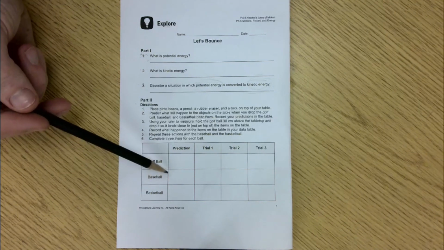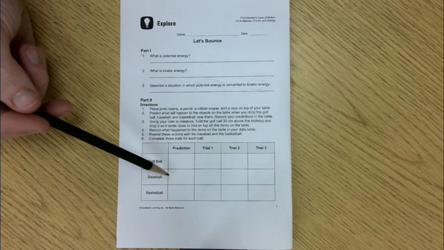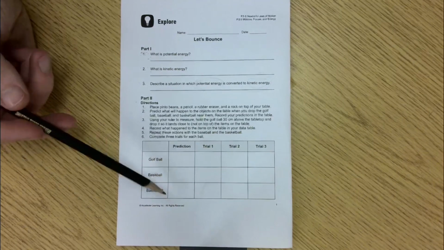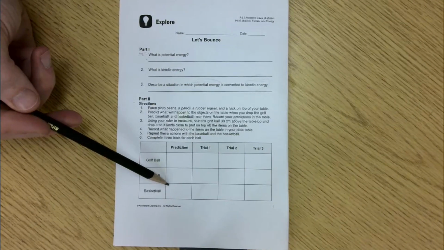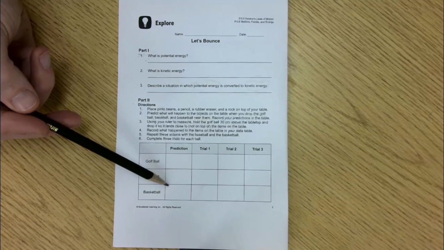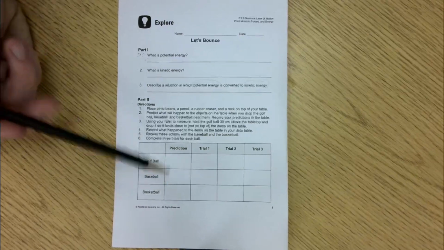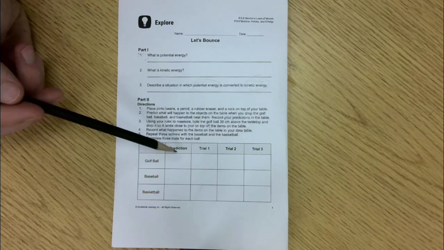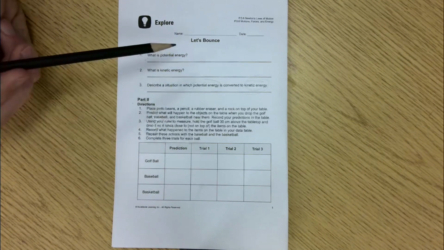Then predict what will happen when I do the same thing with a baseball. What will happen to those objects if we drop a baseball onto the table near them? Third, predict what will happen when we drop a basketball on those items. When we drop a basketball, what will happen to the items on the table if we drop a basketball near them but not actually on them? All right, when you have your predictions completed, go ahead and press play, and we will move into the trials.